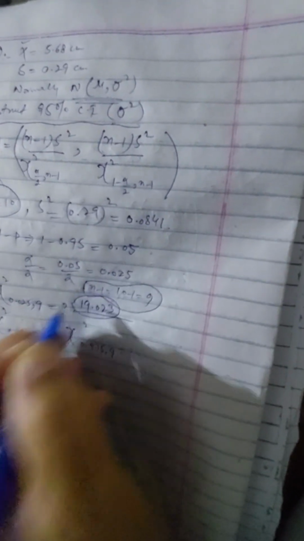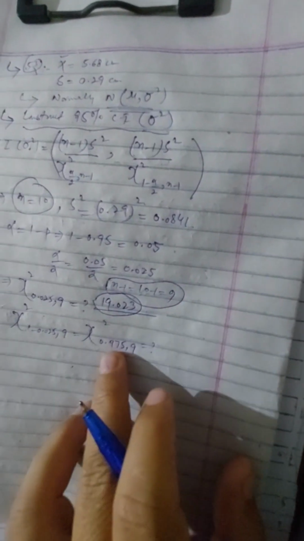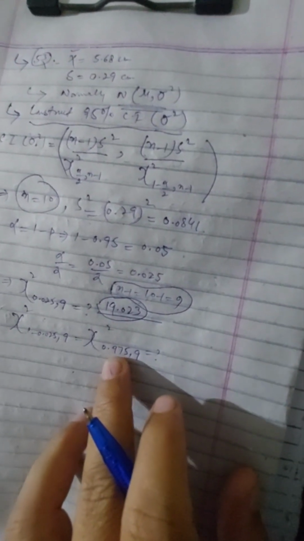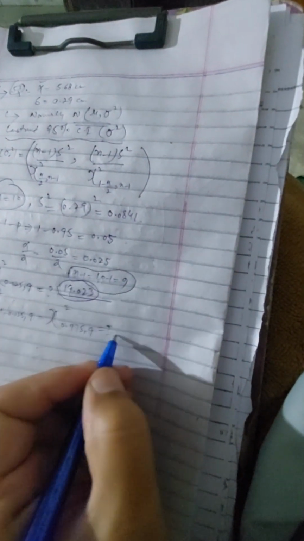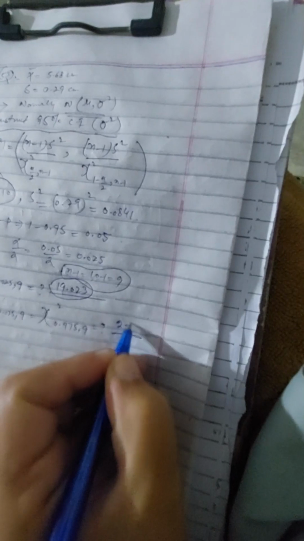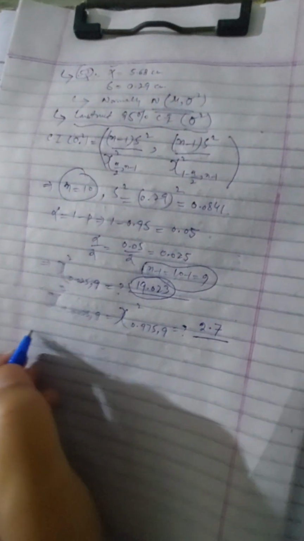Now we need to find it for 0.975 and 9, which is 2.7. Writing it over here, this is equal to 2.7. Now we have the chi-square values, so let's put them into the formula.